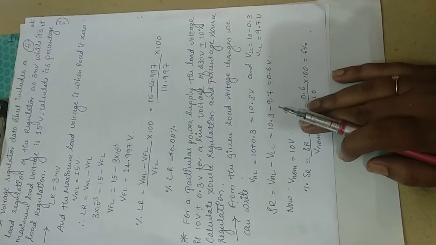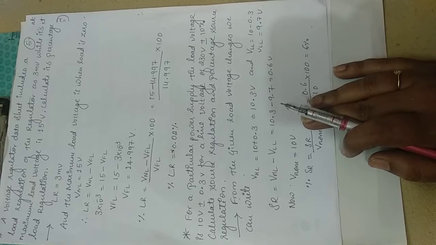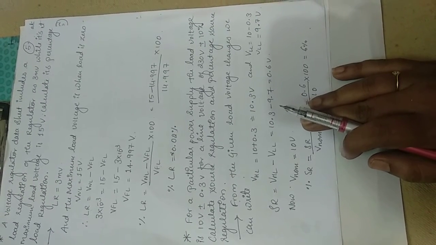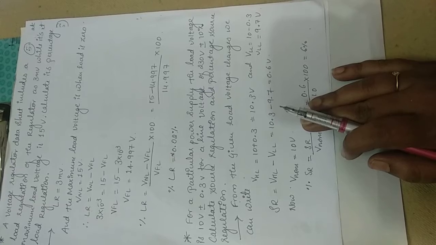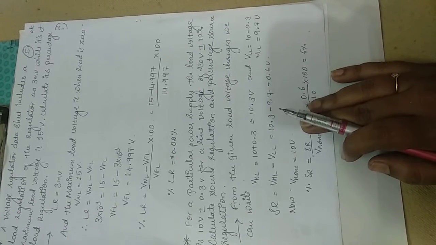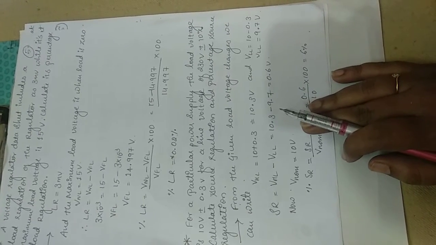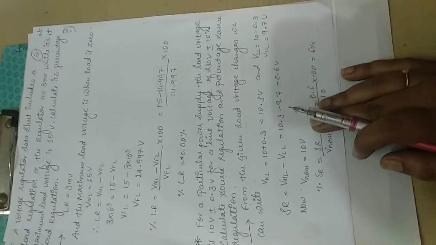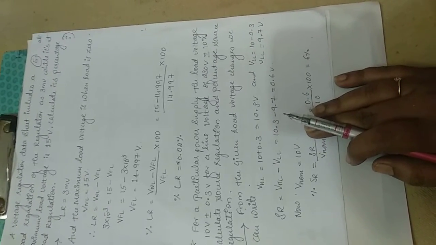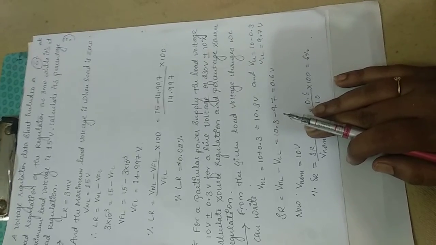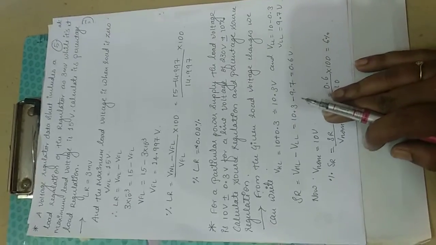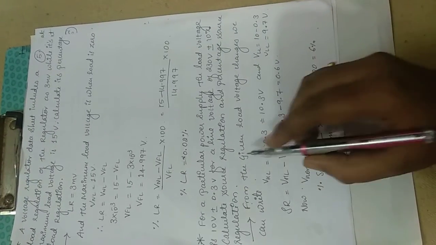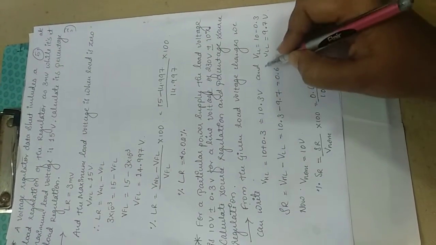Next: for a particular power supply, the load voltage is 10 volt plus or minus 0.3 volt for a line voltage of 230 volt plus or minus 10%. Calculate the source regulation and percentage source regulation, that is SR. First, to calculate the SR, we need to know the VHL and VLL values.